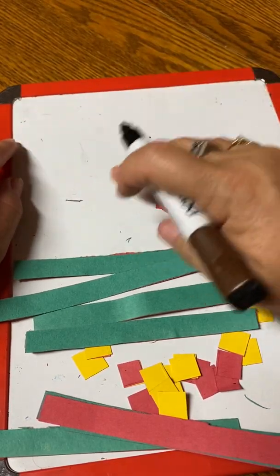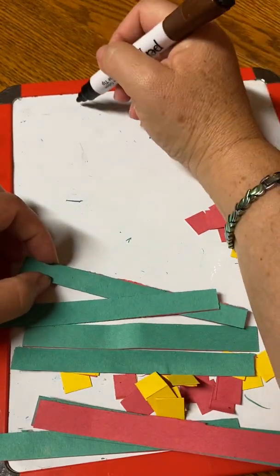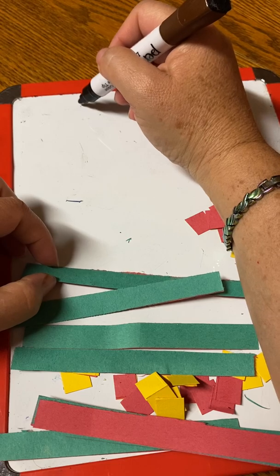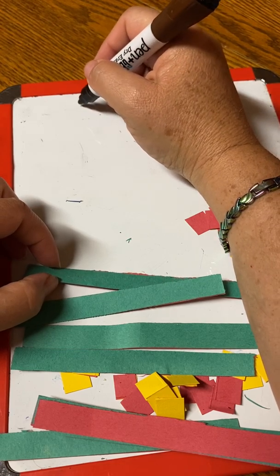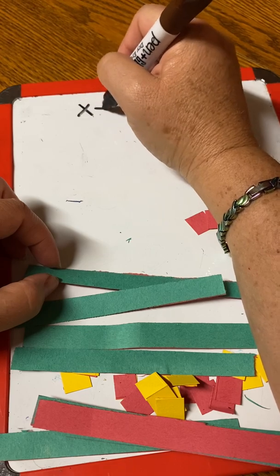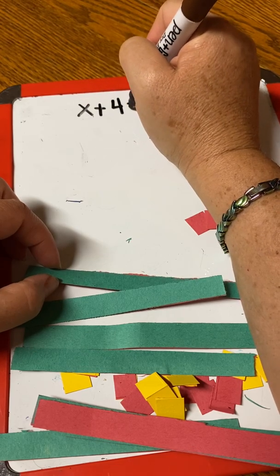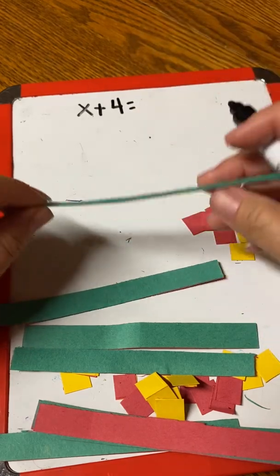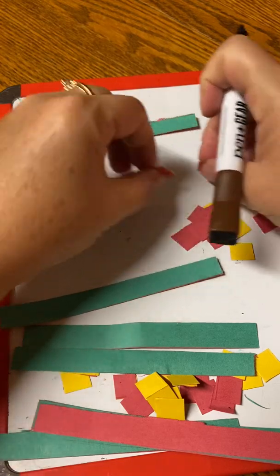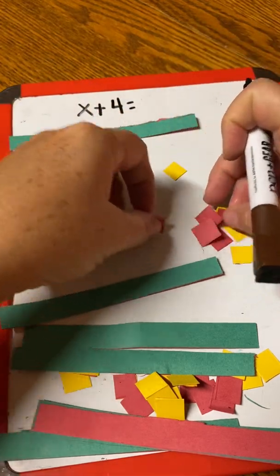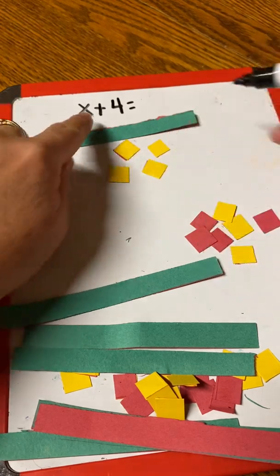So how can we use these algebraic tiles to solve an equation for x? So if we had an equation such as x plus 4, what would that equal? So we have our x number, and now we're going to add 4 yellow tiles.